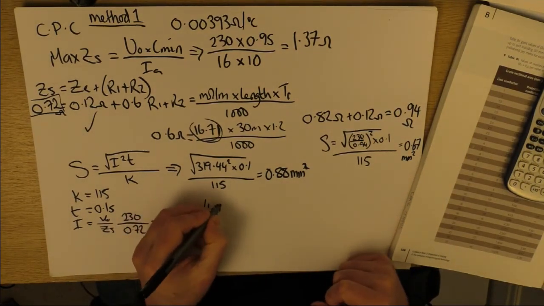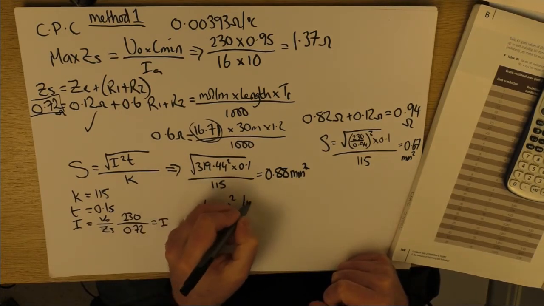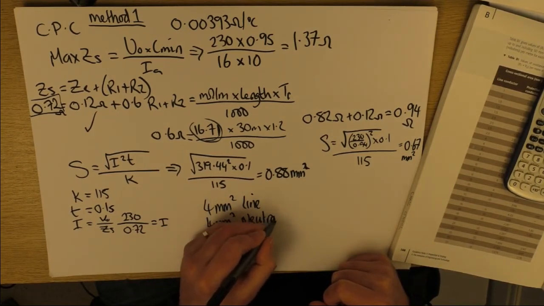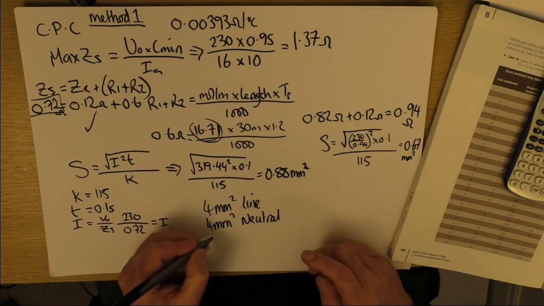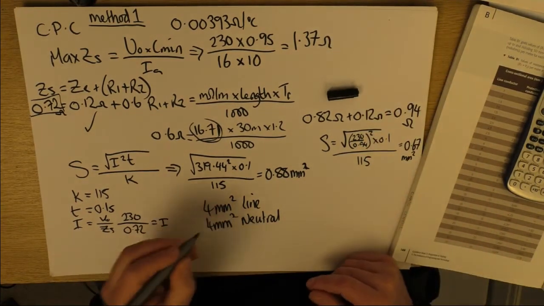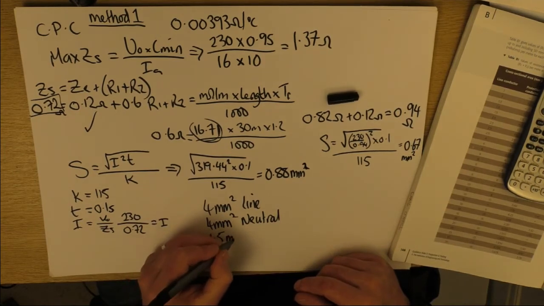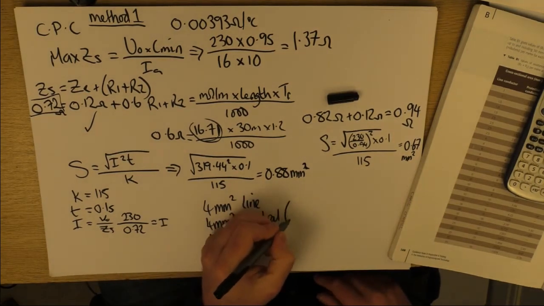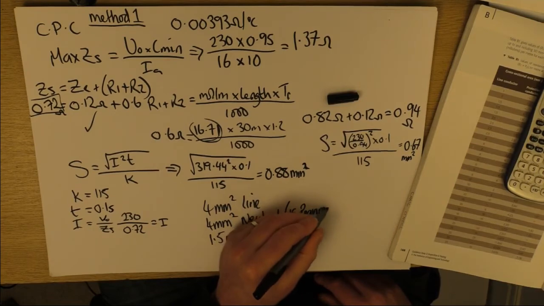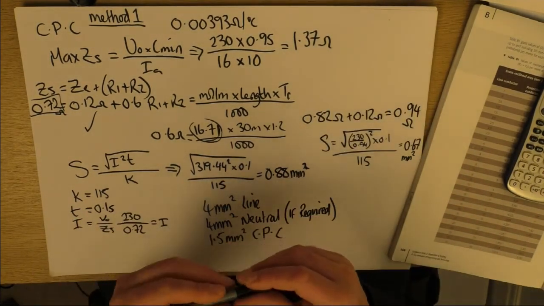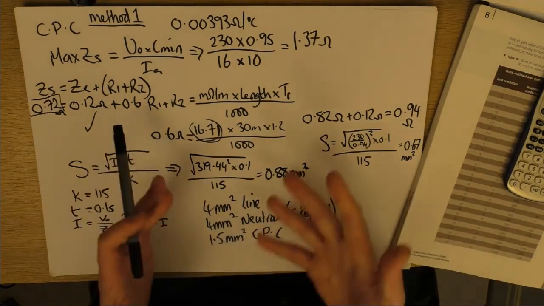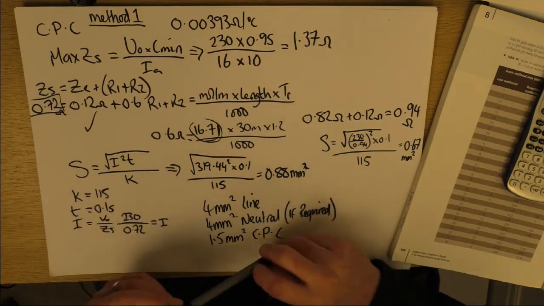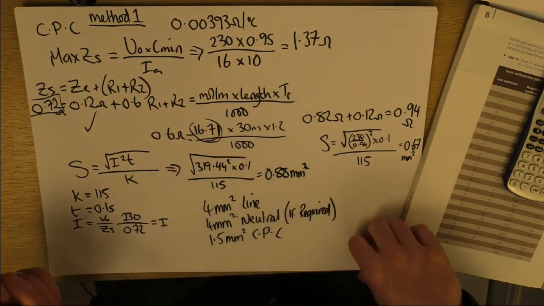So in total then, that circuit is going to have 4 mil line conductors, 4 mil neutral conductor, if it needs it. It's a 3-phase induction motor obviously, so probably don't need it. 1.5 CPC. The only reason you may need a neutral is that some controls for the motor might need it. Obviously, as it's a motor, it probably needs other types of protection as well, like undervoltage protection, stuff like that. But there we go, that's the cable selection done. Happy days.